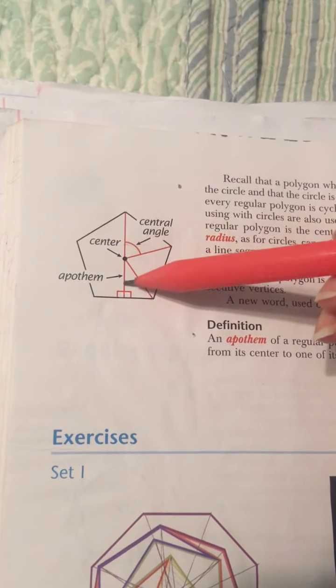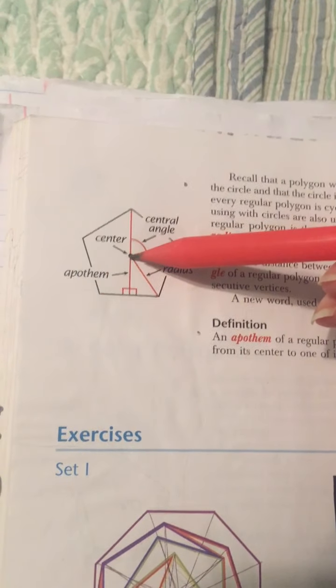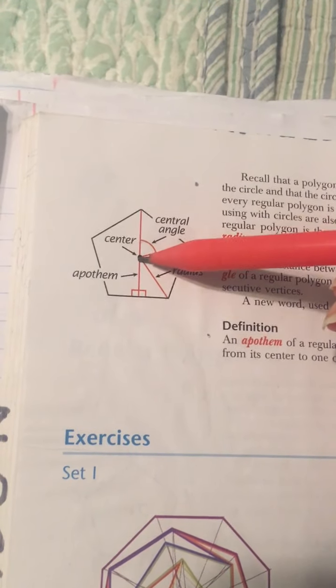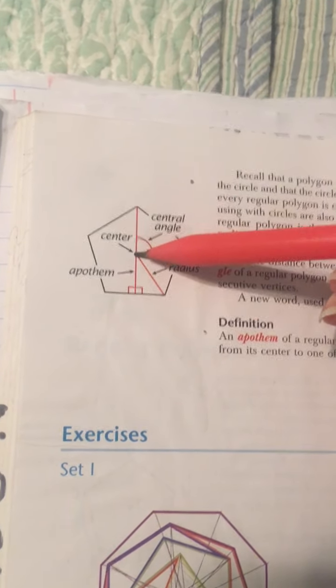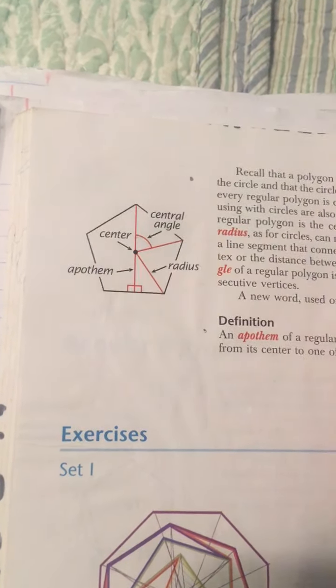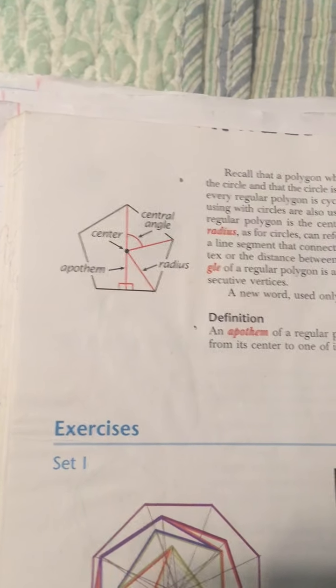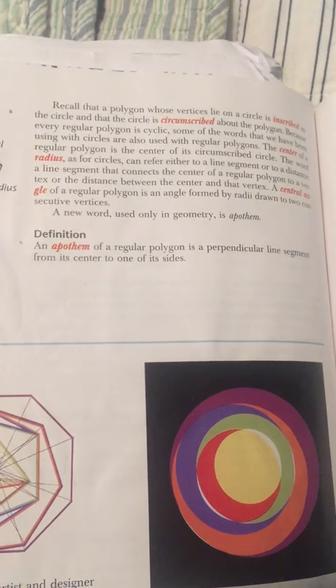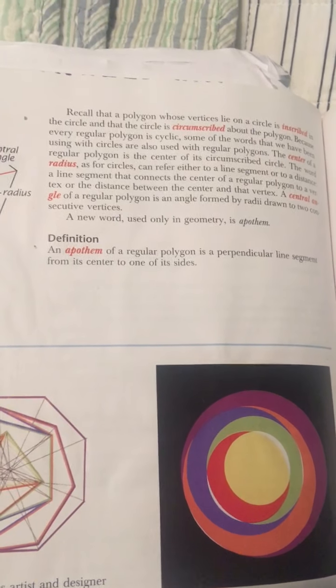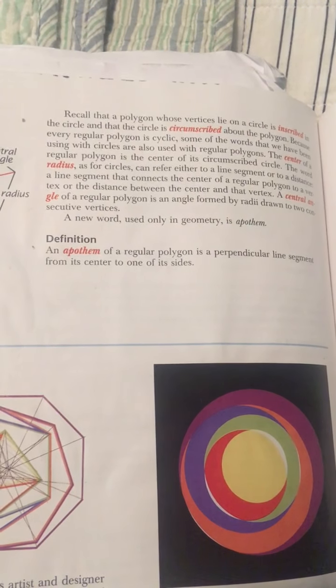But then this is our new one. If you draw a line straight down from the center to the side, not to the vertex, but straight down to the side, that is called the apothem. We'll use that in the next lesson. So an apothem is just a perpendicular line segment from the center to one of its sides.